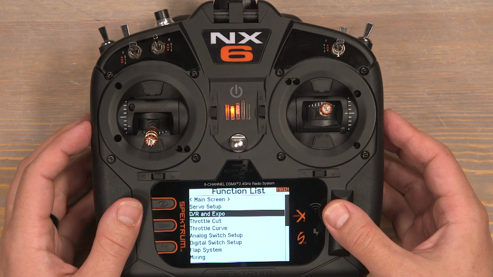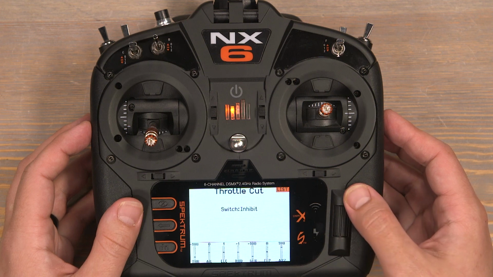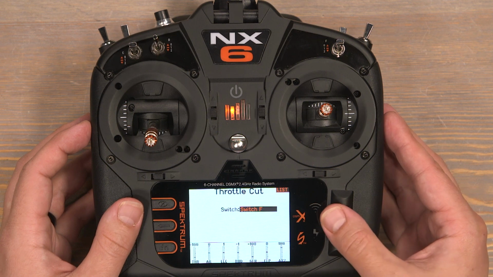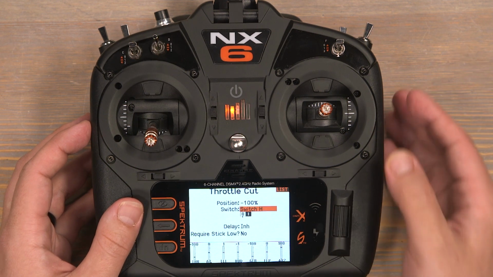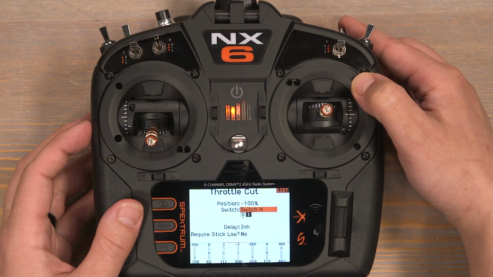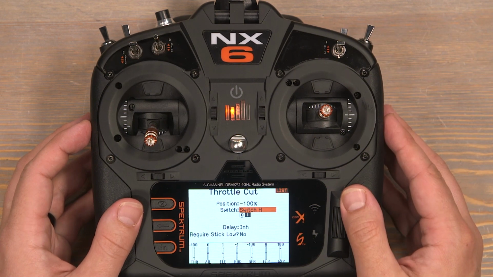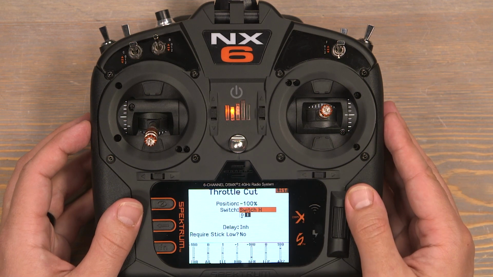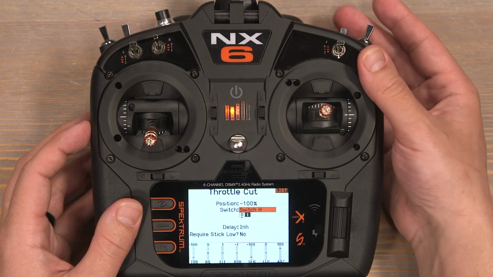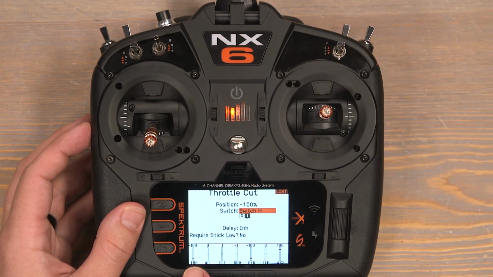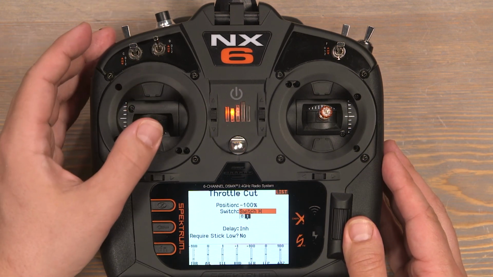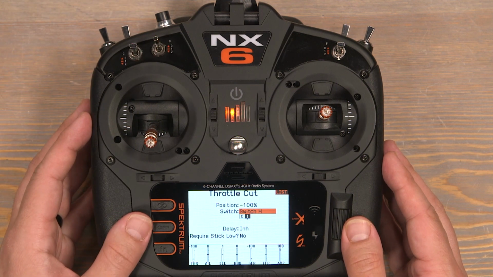And now let's scroll down to throttle cut and click on throttle cut. Scroll down to inhibit and click, and select a switch to be your throttle cut switch. The H switch is most commonly used for the throttle cut, and that's the switch I'll be using. We can see that just by selecting a switch, the position is already set to negative 100%, exactly where we want it. When we flip the throttle cut on, our throttle channel is now locked in at negative 100. This is very important when out at the flying field to help reduce the chance of an accidental throttle up.